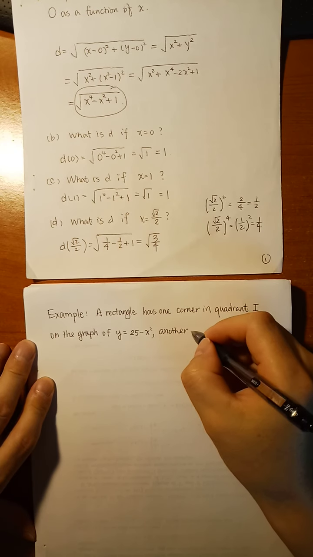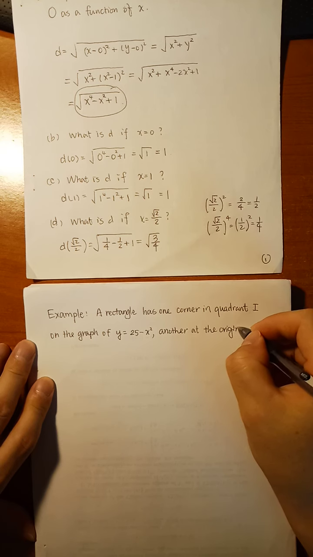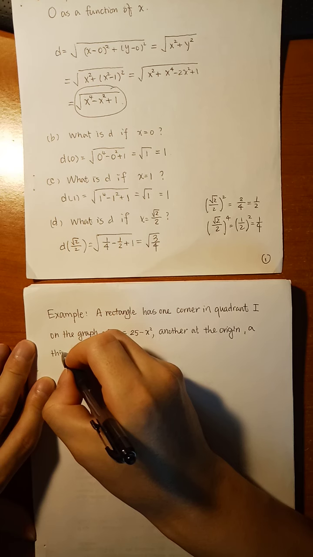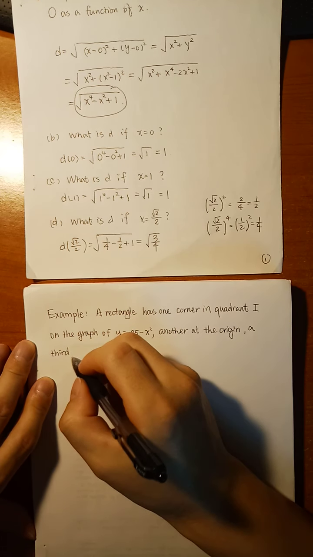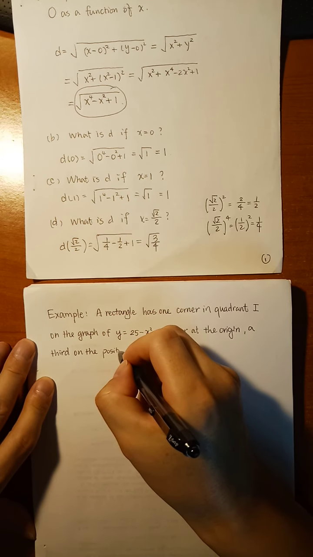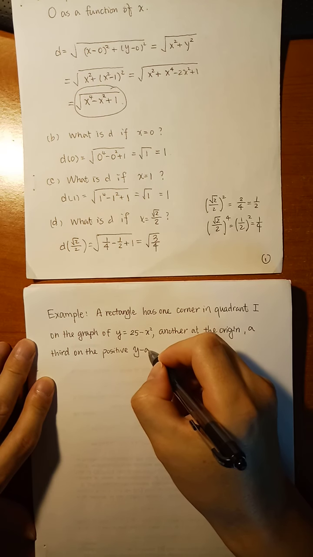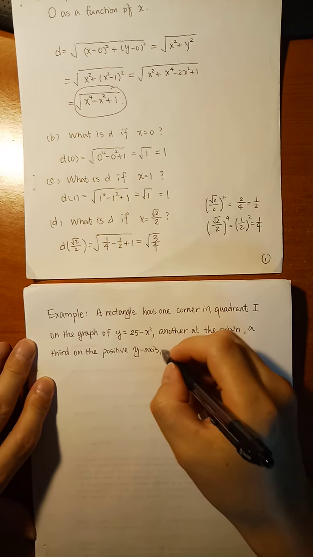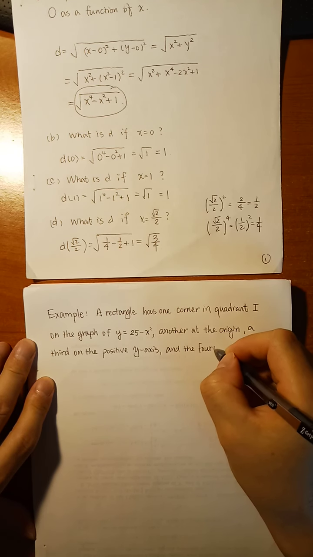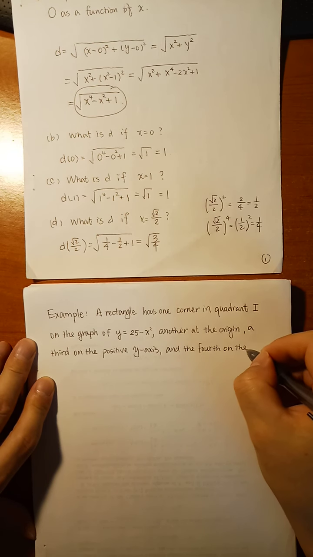Another corner at the origin, a third on the positive y-axis, and the fourth on the positive x-axis.